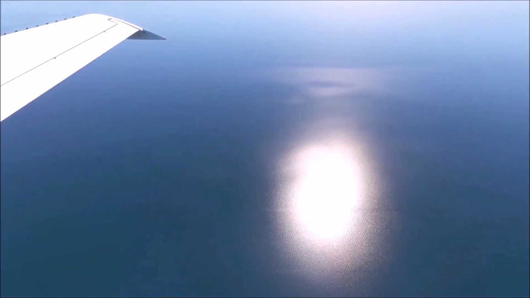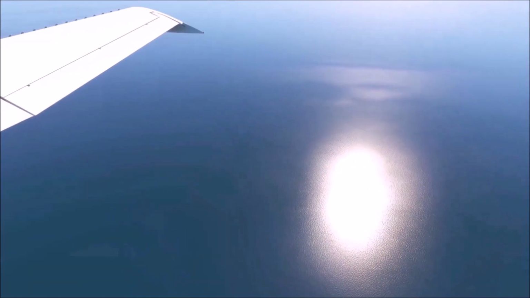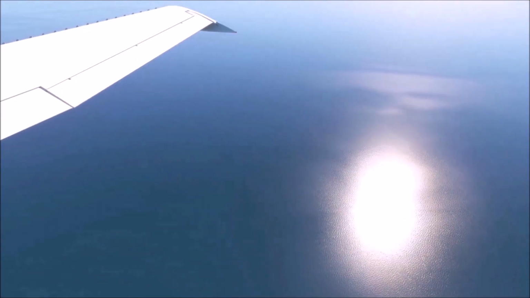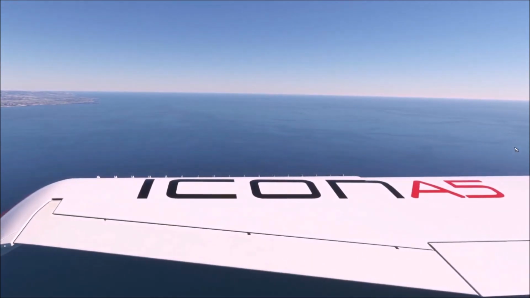We are flying at 3,500 feet. Exactly, and soon we will be descending. Wonderful views. Wonderful views indeed. The legendary Icon A5.